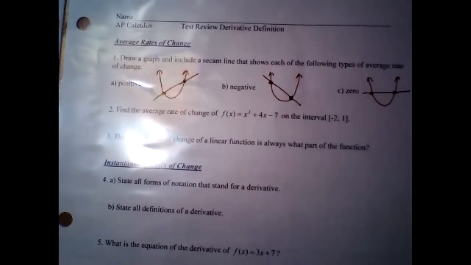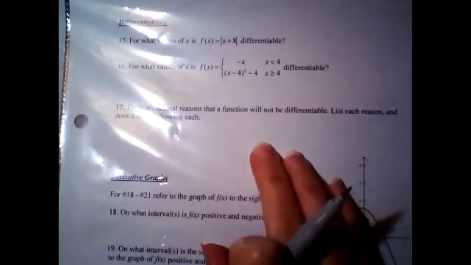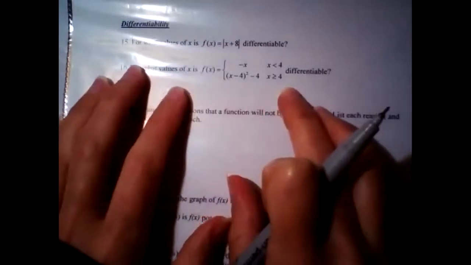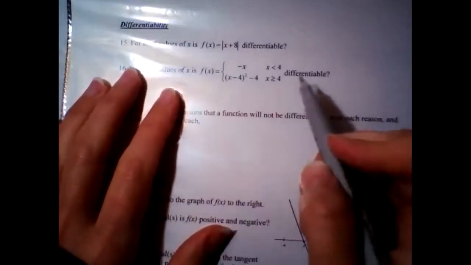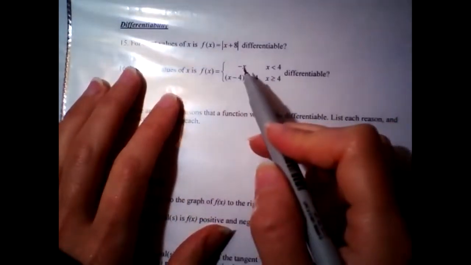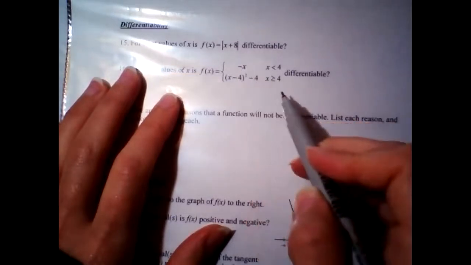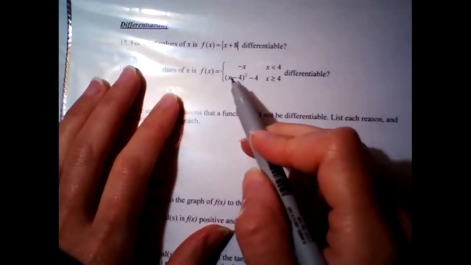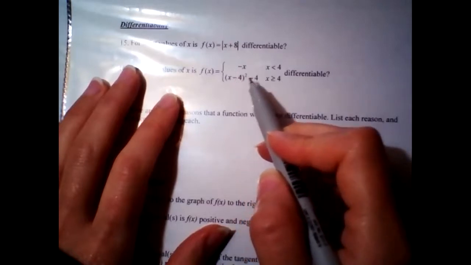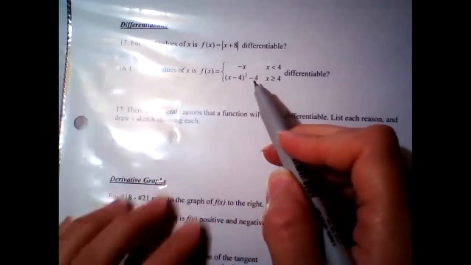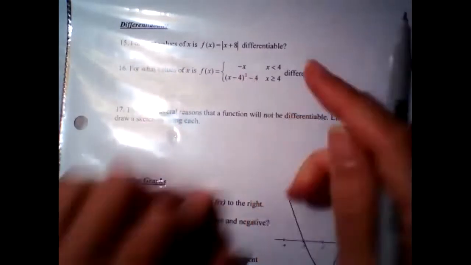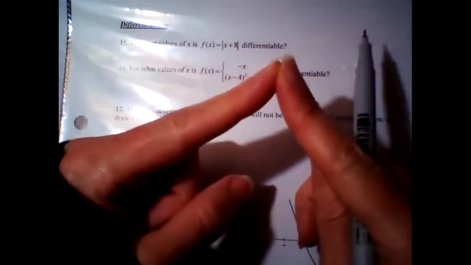All right, so 16, we want to know where this function is differentiable. So first we need to see if it's continuous. So let's plug 4 in for both of these. If I plug 4 in here, I'm going to get -4. And if I plug 4 in here, 4 minus 4 would be 0, minus 4 would be -4. Okay, so I get -4 for both of them. So I know that the two pieces meet up.